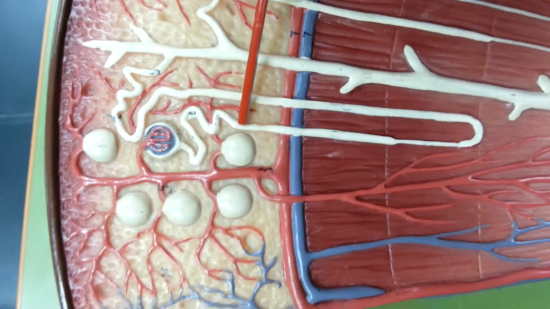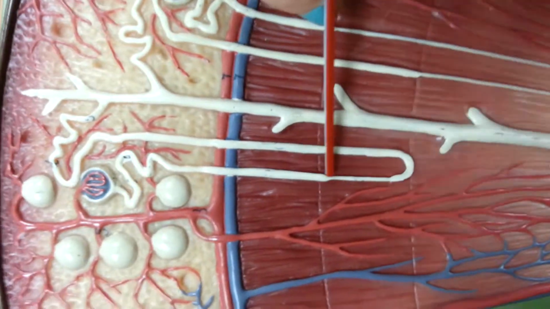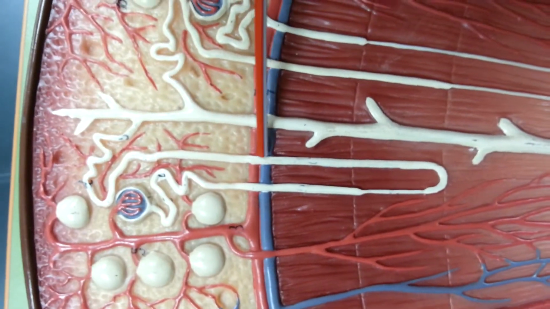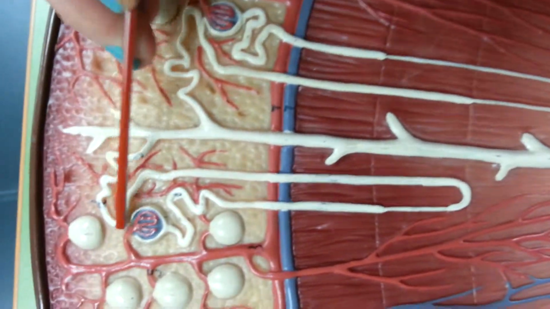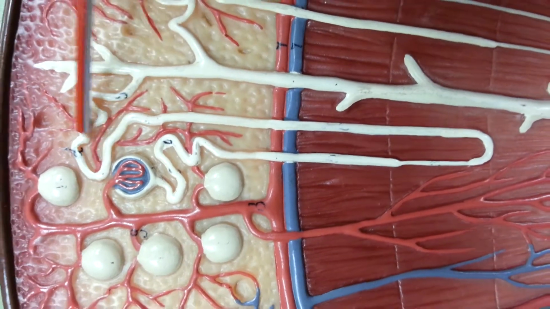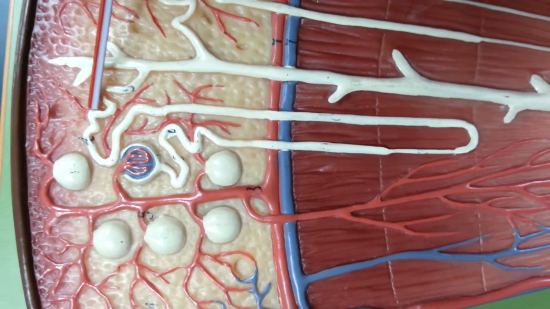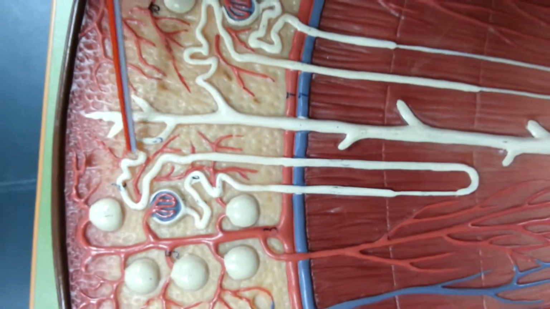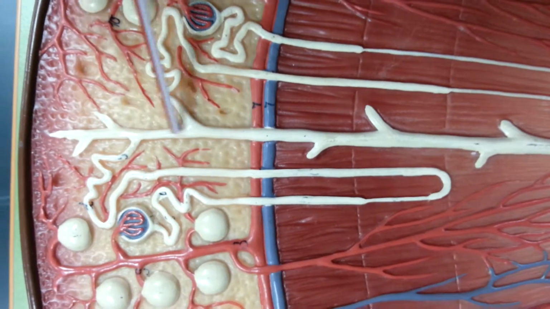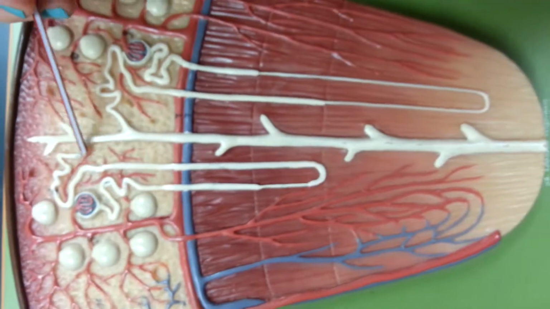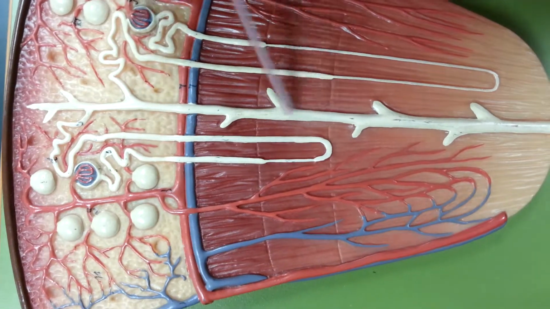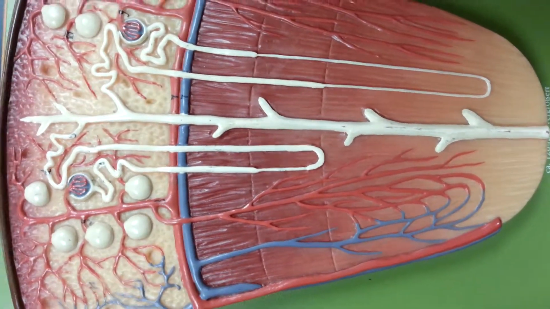So segments of that, you've got the descending limb coming down, and then it turns, and you've got the ascending limb coming back up. Now you hit this other tubule that's very wiggly, and the fluid has already traveled pretty far. So this is the distal convoluted tubule. From the distal convoluted tubule, you've got this little straight gap right here, and that is your collecting tubule that runs into the collecting duct. Each nephron has its own collecting tubule, and then those collecting tubules come together to form the collecting duct, which will eventually take the fluid into the ureters.